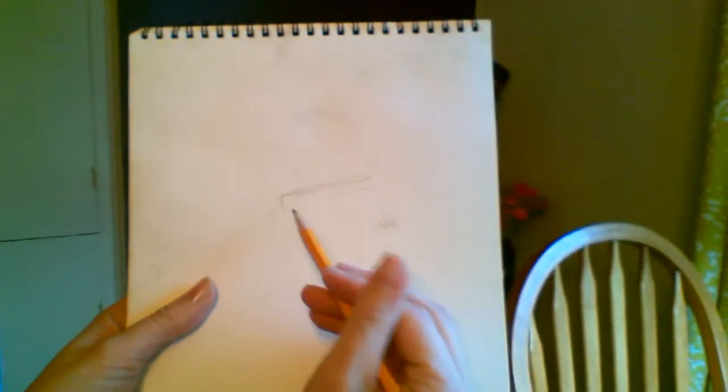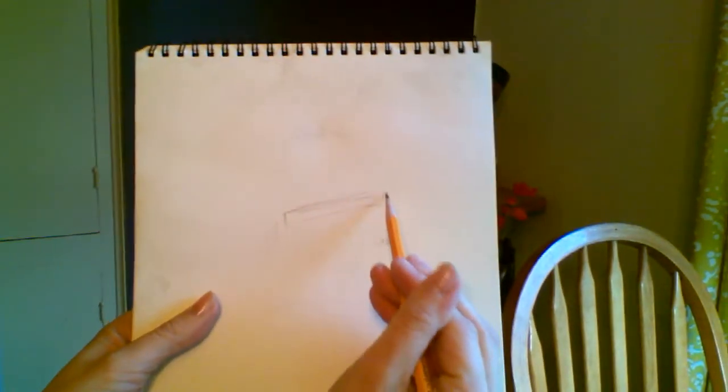You can see already from my paper, I am making mistakes. I'm getting sketchy. I am getting sloppy. And you know what? For a very rough layout, that's okay. Okay, so I just started this table.